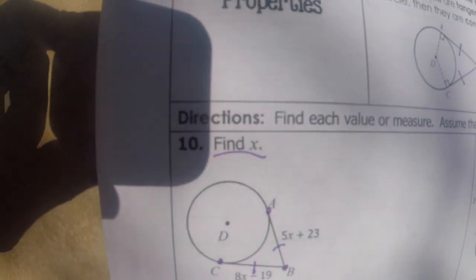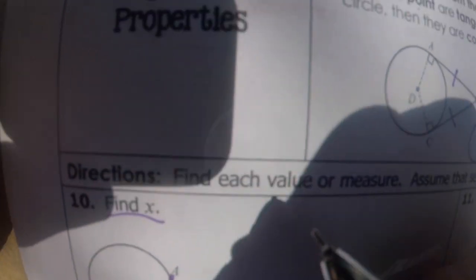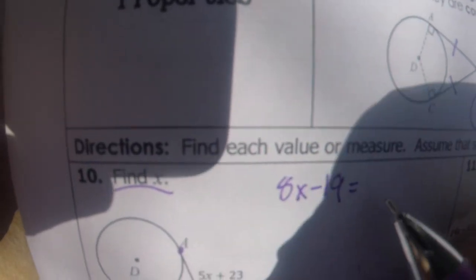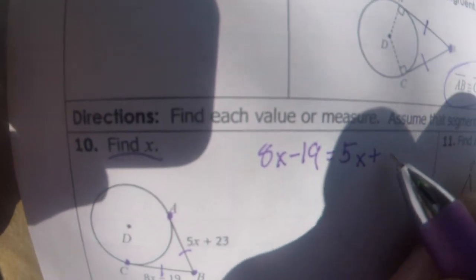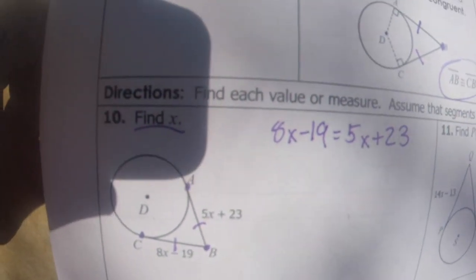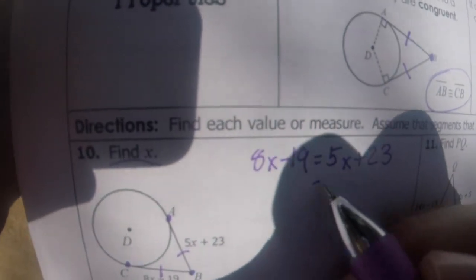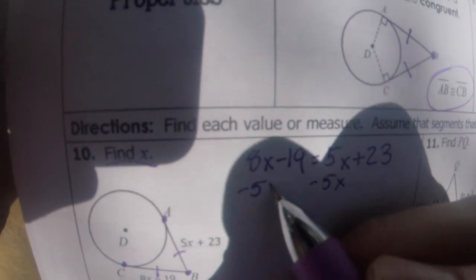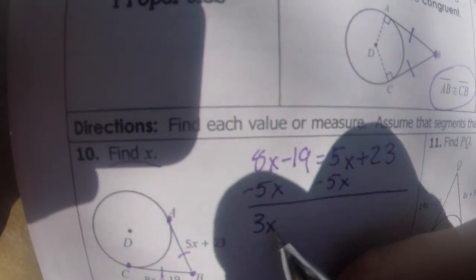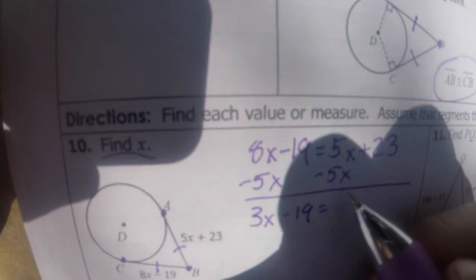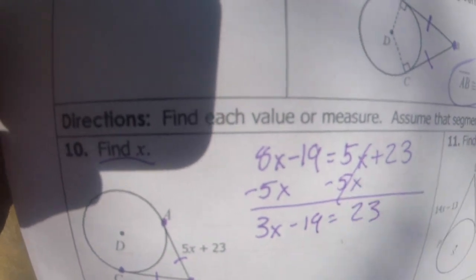So if I need to find x, I'm going to take 5x plus 23, and I'm going to take 8x minus 19, and I'm going to set them equal. So I would subtract 5x here, minus 5x here, and I get 3x minus 19 equals 23.